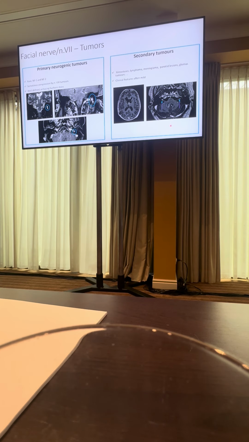Tumors, also very short, primary neurogenic tumors of the facial nerve, as you can see here, are rare. Mostly they are part of the neurofibromatosis complex, and sometimes you have the compression by the 8, the tumors of the 8, the vestibular schwannomas, and you cannot really make the difference. What we see are well-defined, enhancing fusiform masses.